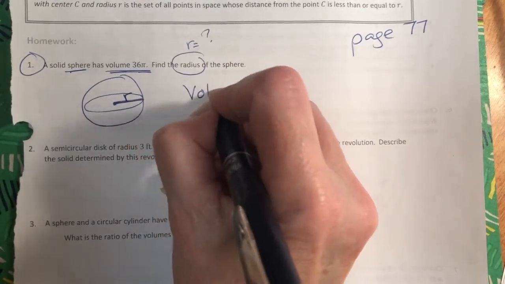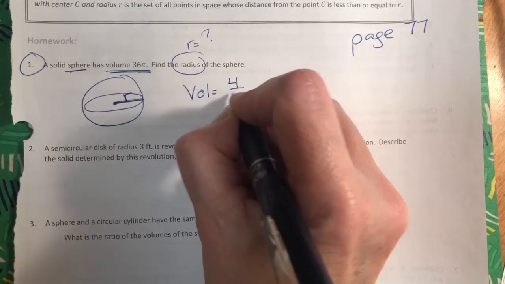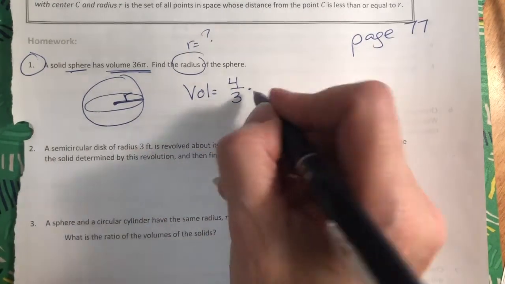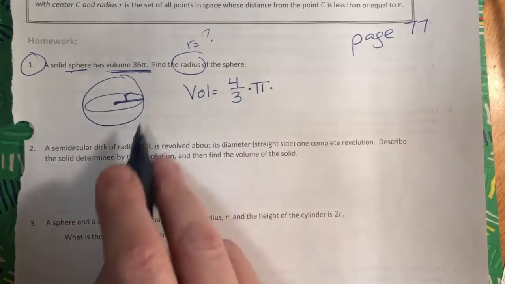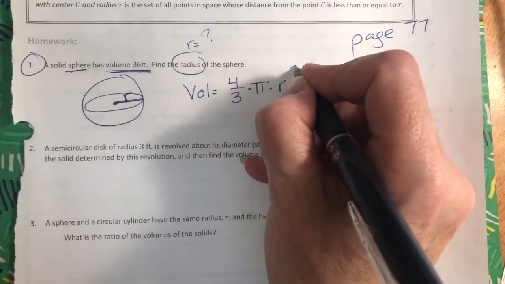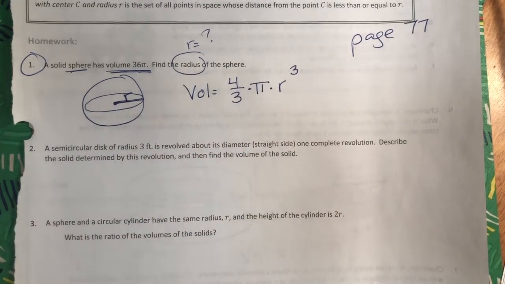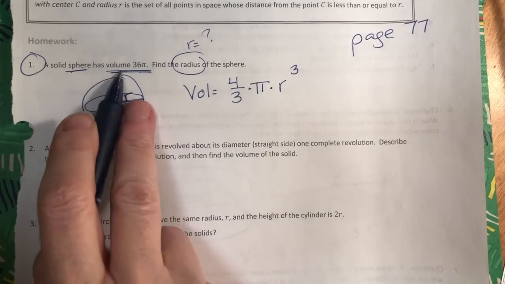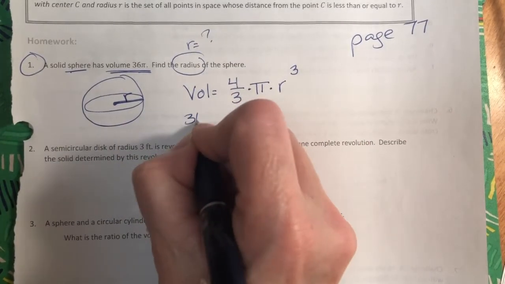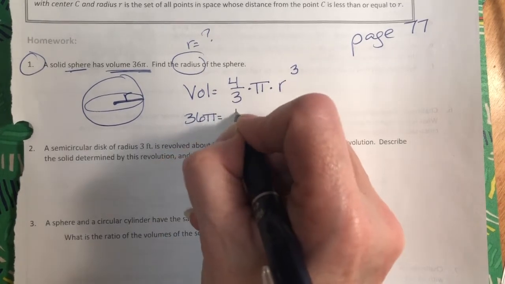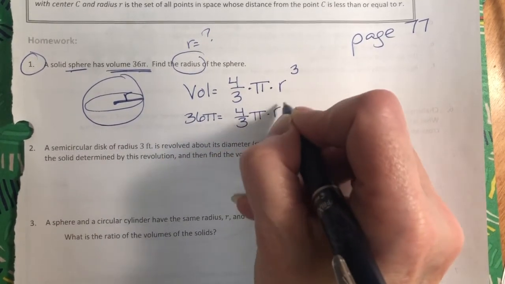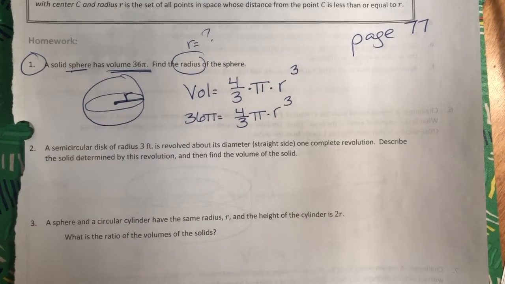The volume of a sphere is 4/3 times pi times whatever the radius is raised to the 3rd power. And they told us the volume was 36 pi. So 36 pi equals 4/3 pi times the radius to the 3rd power.